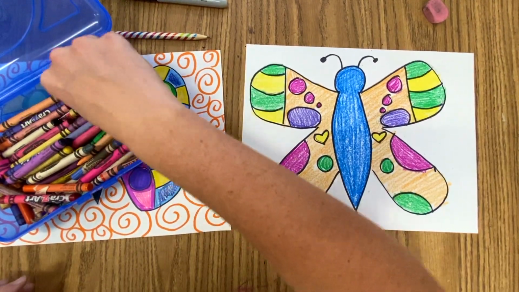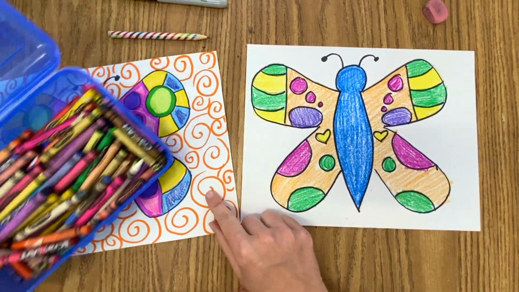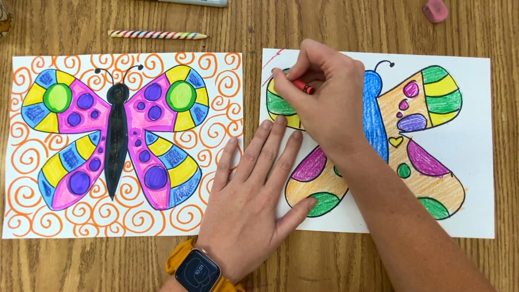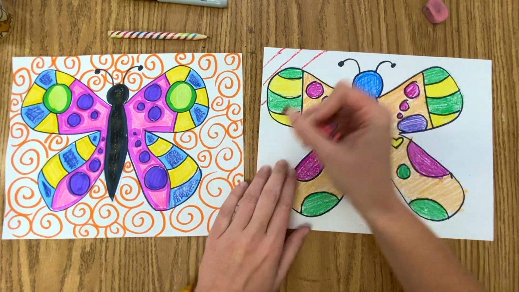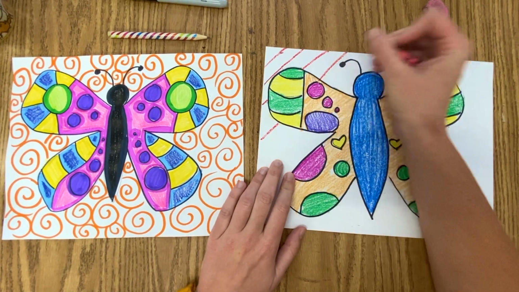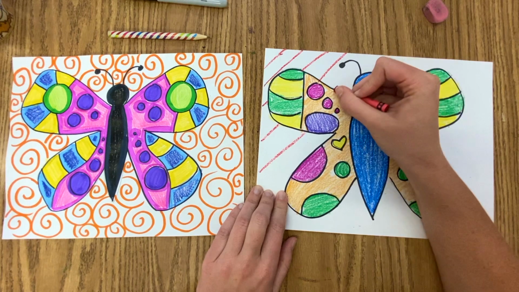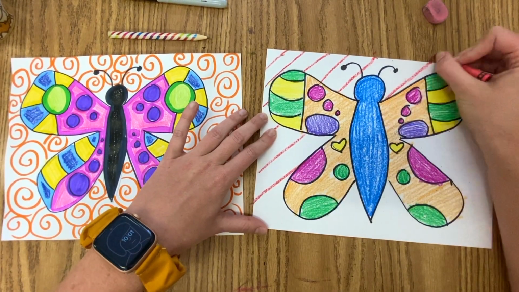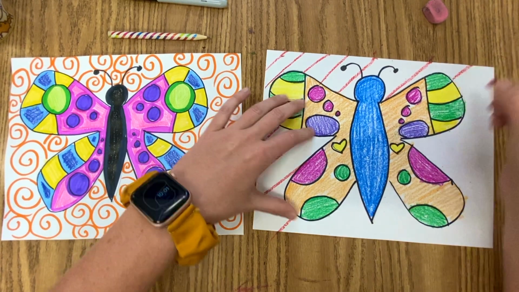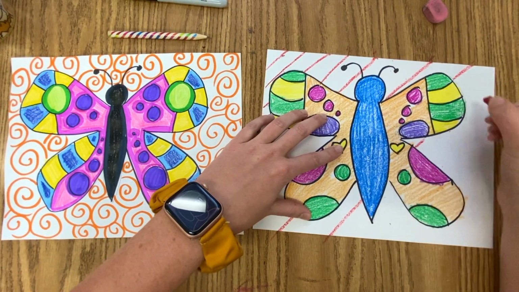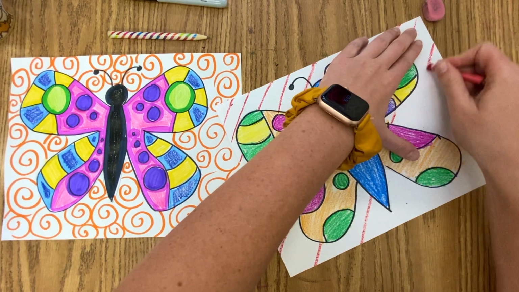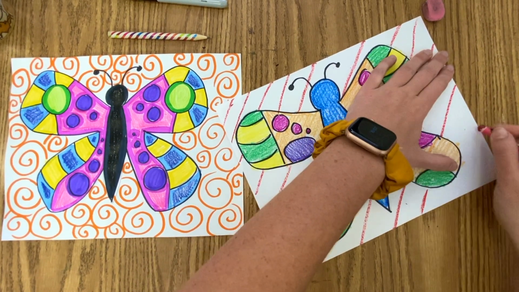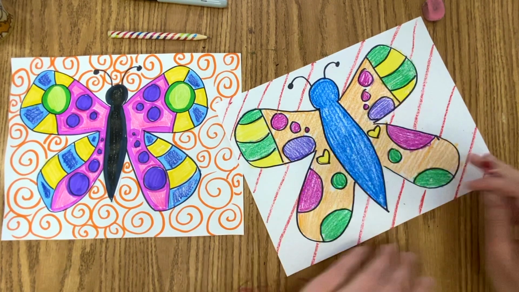The last thing you can add is a background. On this one I did swirls. On this one maybe I'll put some stripes in. It could be outside, it could be a pattern. I figured since I have a pattern on the wings, I'll put a pattern in the background. It doesn't have to be anything too fancy, or it can be really fancy. Depends on what you want to do. And once that background is done, we are done with our symmetrical butterfly. A butterfly with symmetry.